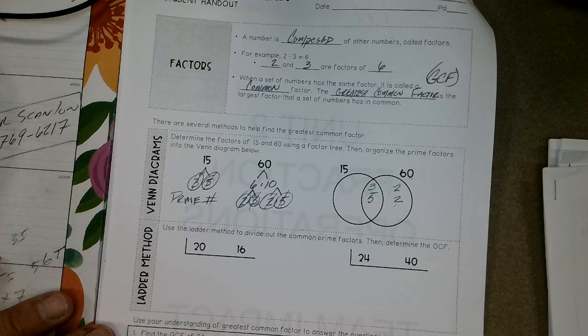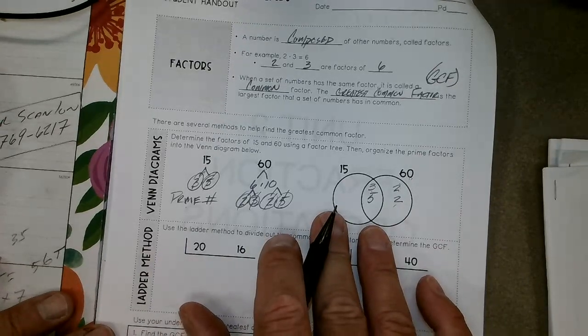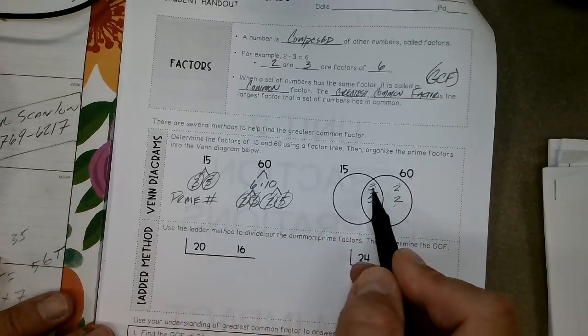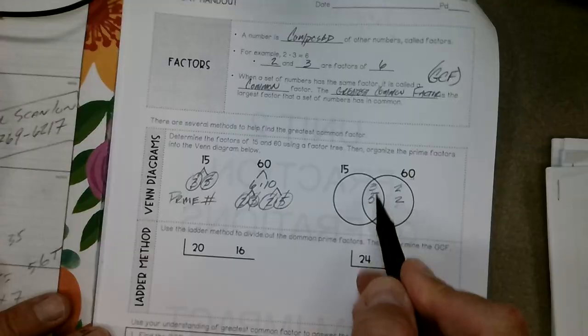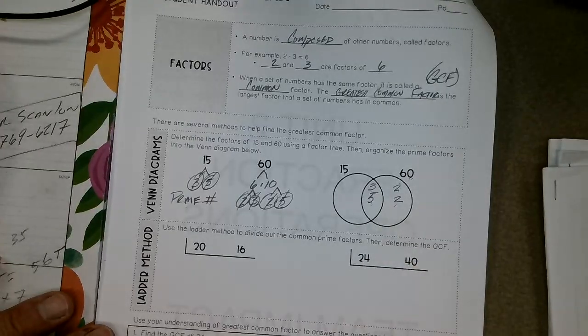So that's looking at our Venn diagram. Our common factors of 15 and 60 are 3 and 5.